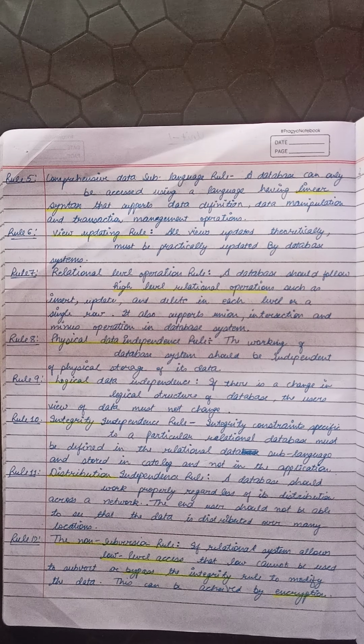Okay, so rule 6 says the view updating rule. All views that are theoretically updatable must be practically updatable by the database system. So I think it's fairly easy. I don't need to explain it to you.